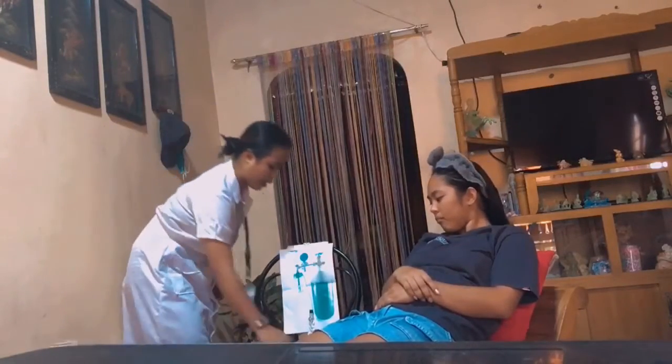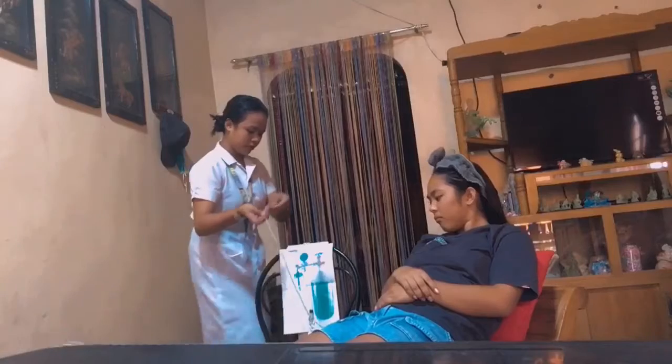So now we will put the cannula on our patient. Okay, so ma'am, lalagyan ko na po ito.